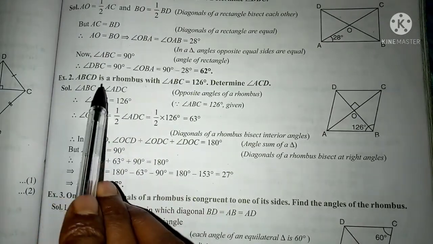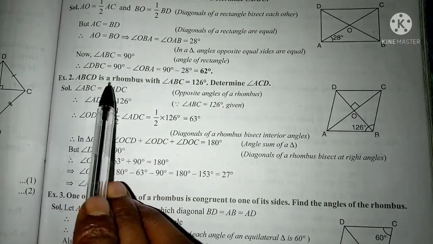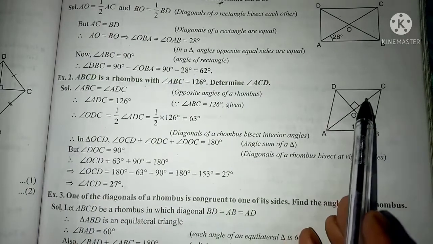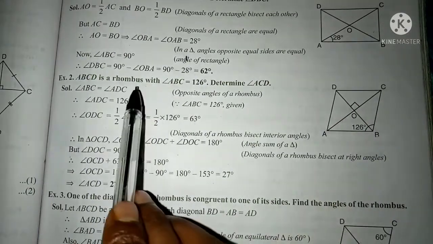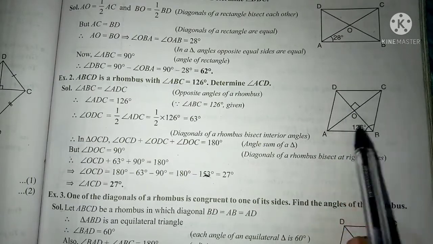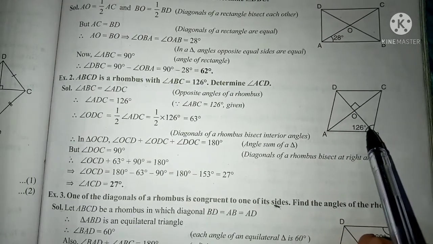Now when they are saying ABCD is a rhombus, you must know all the properties of a rhombus, so we can apply any property here. Then see, ABC is given how much? This whole ABC is given as 126 degrees.